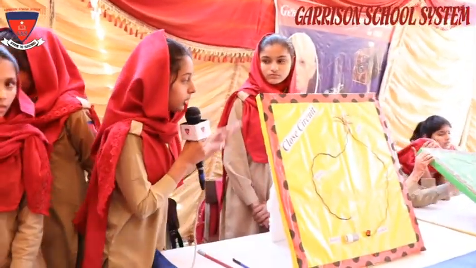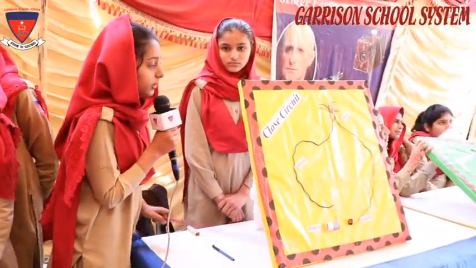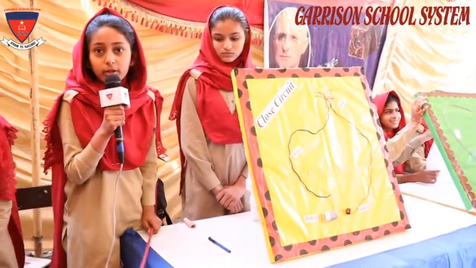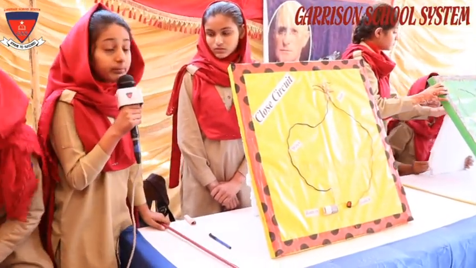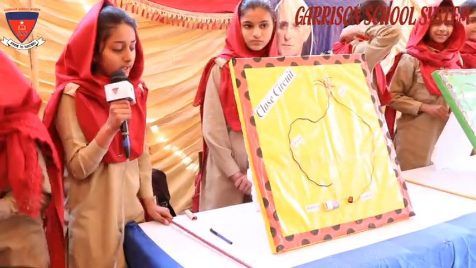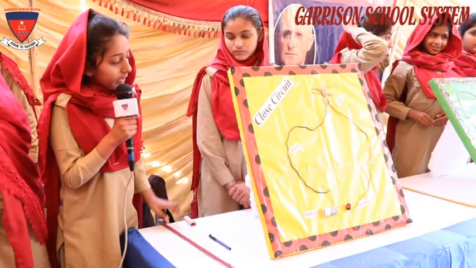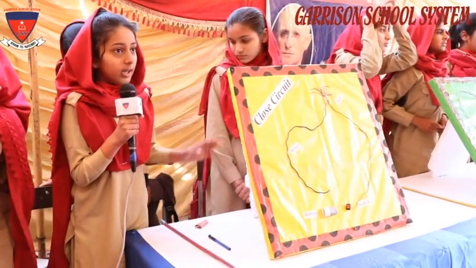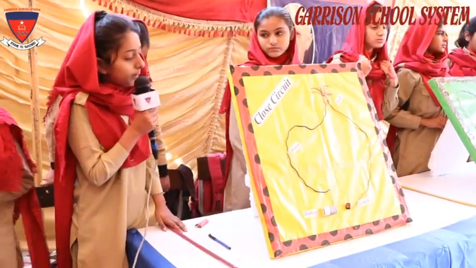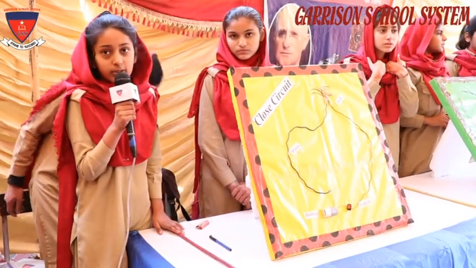Assalamu alaikum. Our model name is closed circuit. A circuit without interruption provides a continuous path through which the current can flow. Materials used in this circuit are a battery, a bulb, and a switch. When the wires are connected to the battery, the current flows in the circuit and the bulb glows. So it is a closed circuit. Thanks for coming.